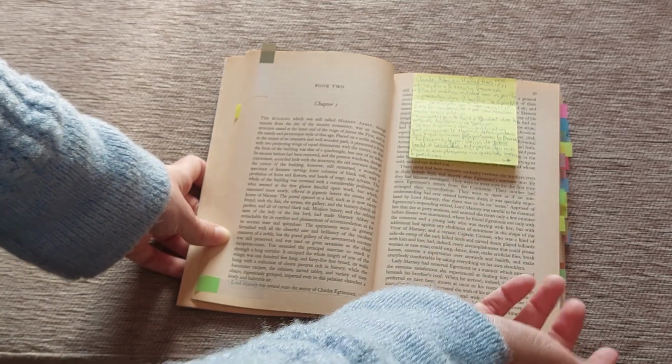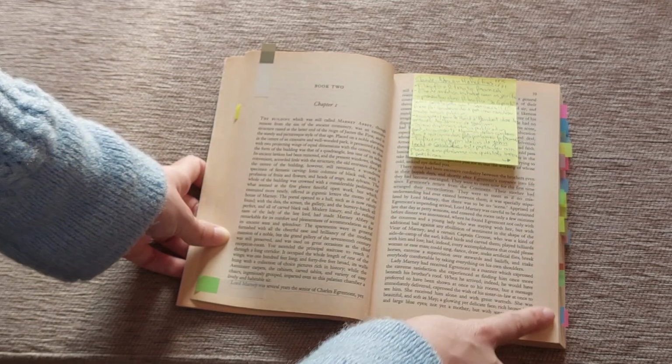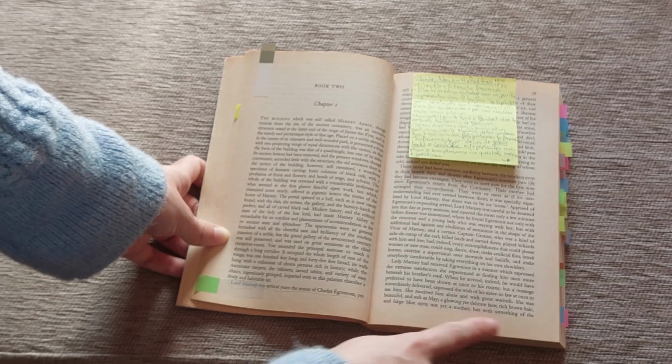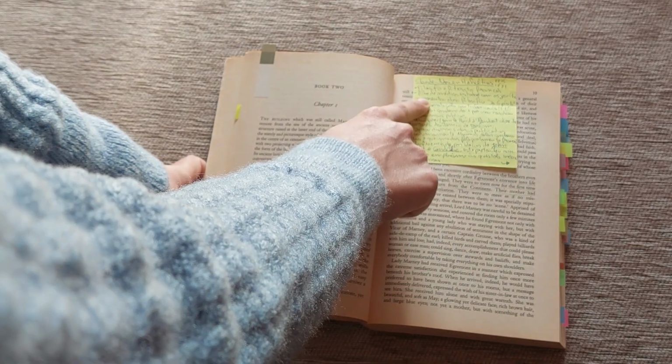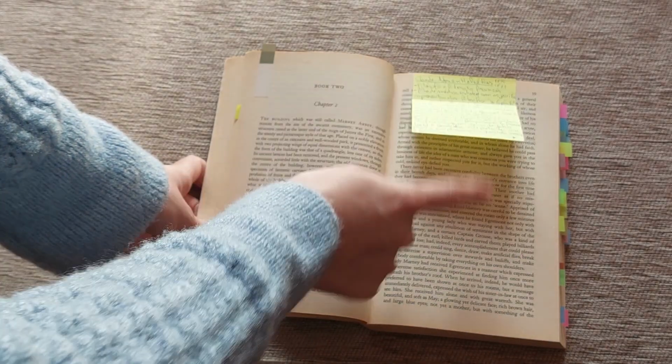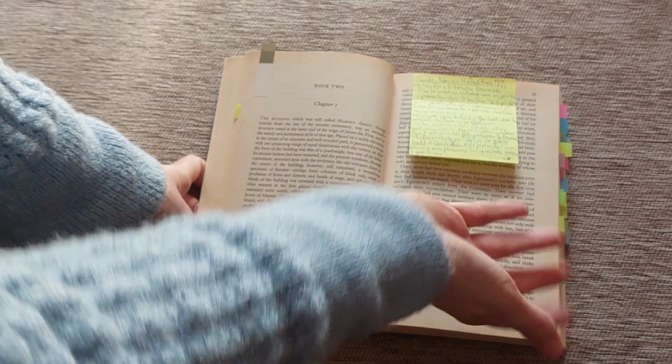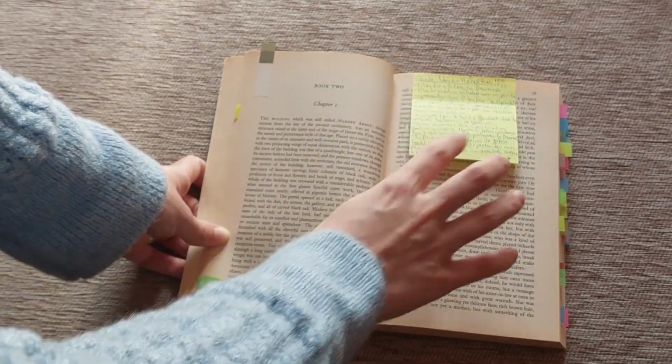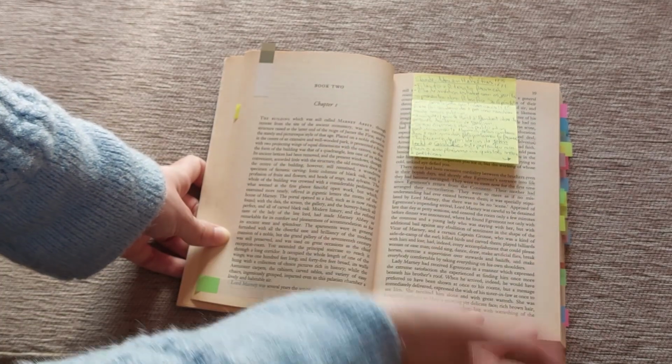When I research something and I don't have so much space in the margins, putting a post-it and then writing on the post-it, right? And having it on the book, it's really handy.